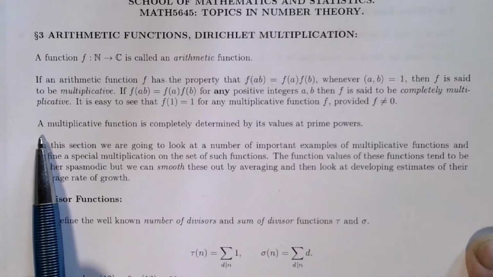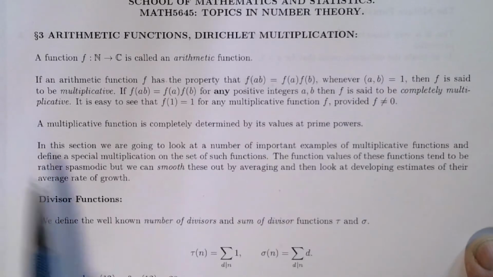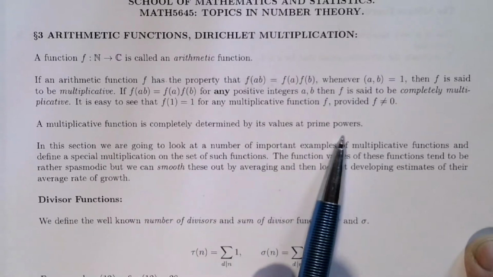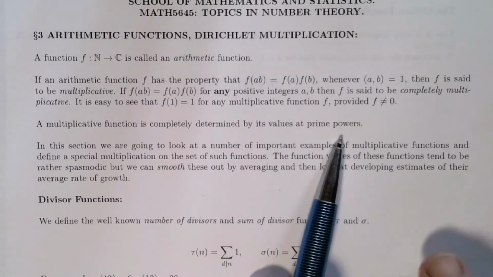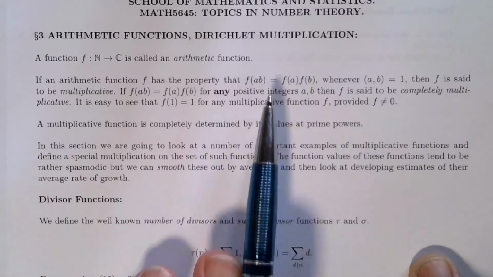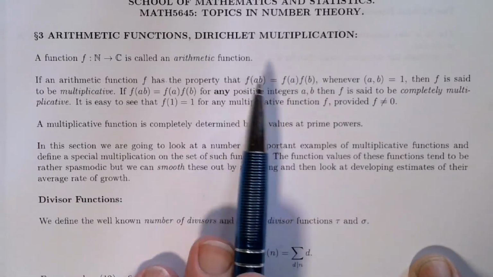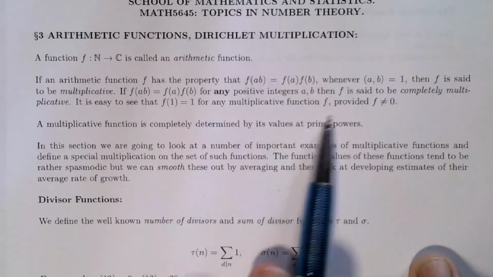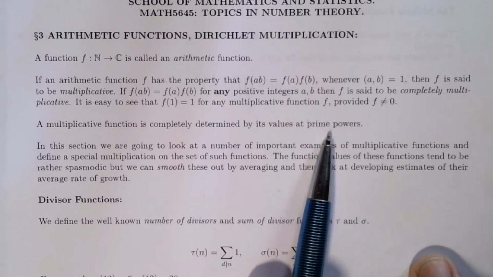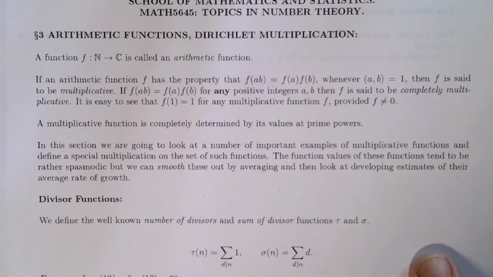And the nice thing about multiplicative functions, what makes them so interesting, is that a multiplicative function is completely determined by its values at prime powers. That is a very, very useful fact. If you get the unique factorization of some integer n in terms of its prime powers, then you can simply apply this numerous times, and if you know what f does to a prime power, you know what it does to the number n. So this is a very useful fact.